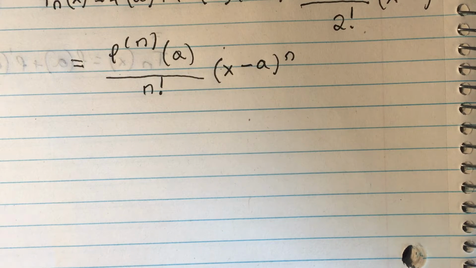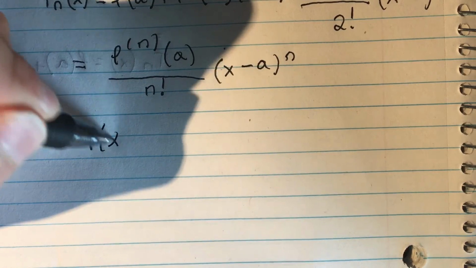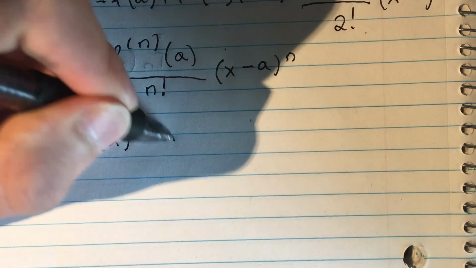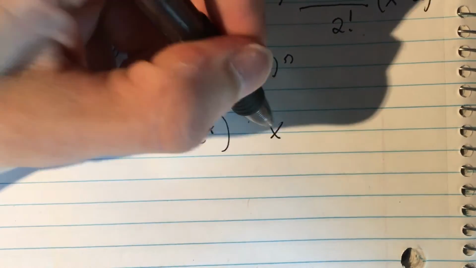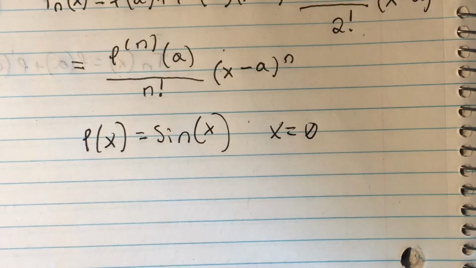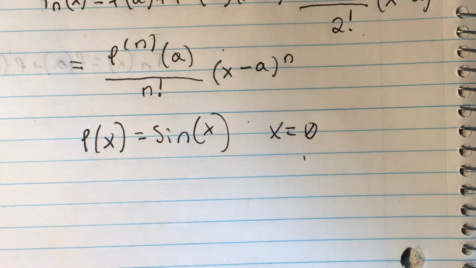For example, let's say you want to do the function f of x equals sine, and in this case it's going to be centered at x equals 0. So this would also be called a Maclaurin series because it's centered at x equals 0.